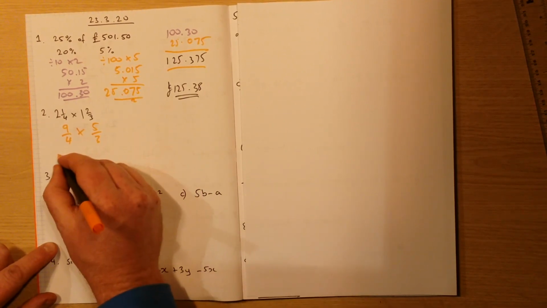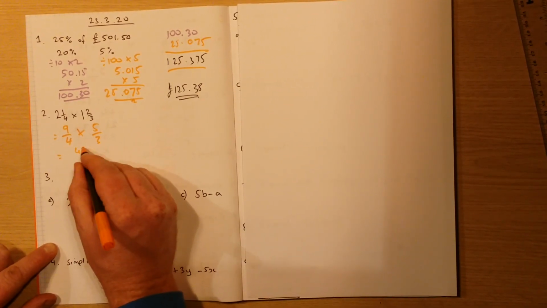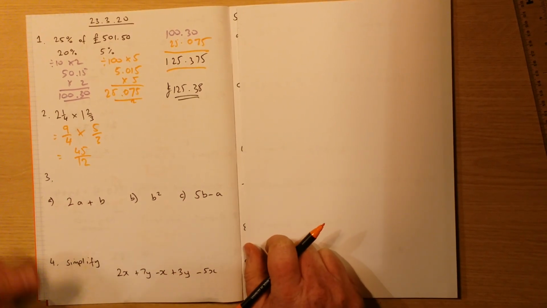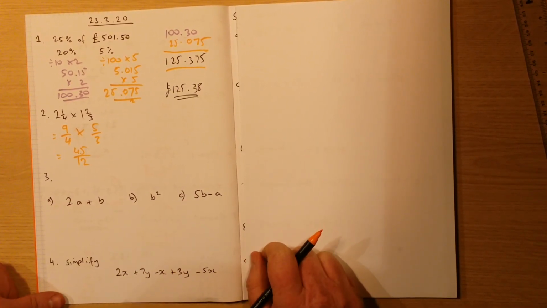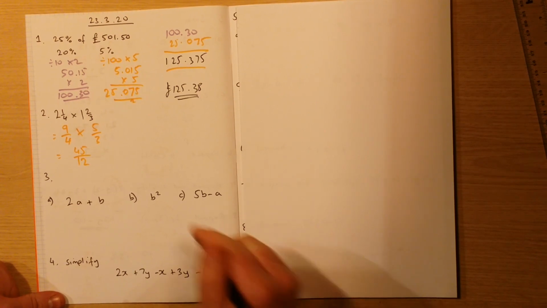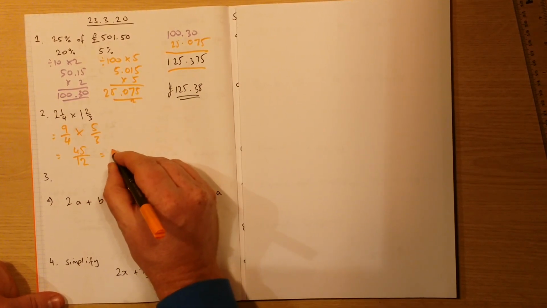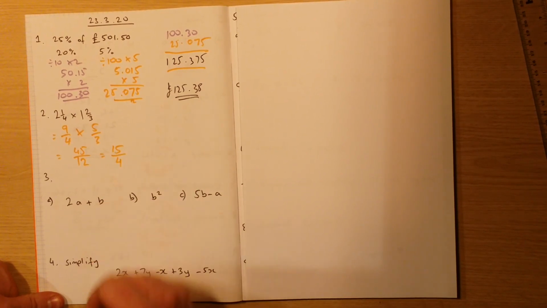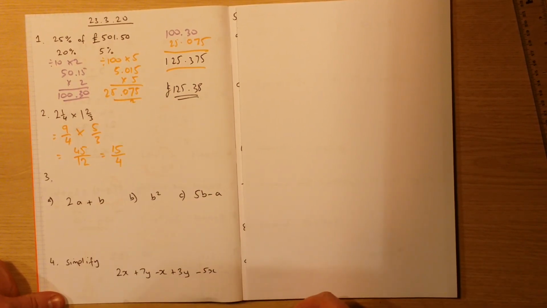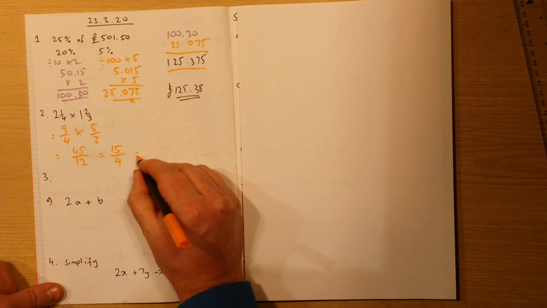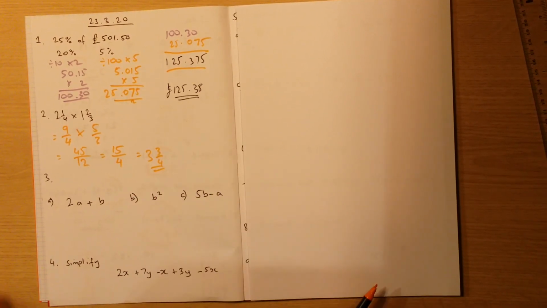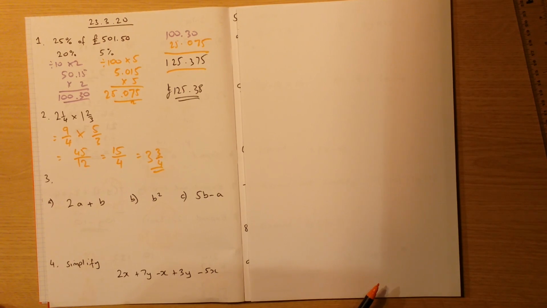So when you multiply the top, you end up with 45, and on the bottom you're going to end up with 12. You might want to simplify that. You could divide top and bottom by 3, and that would give you 15 over 4. How many times does 4 go into 15? Well, it goes in 3 times, and then there's 3 left over, so 3 3/4. And that's you solved that problem.